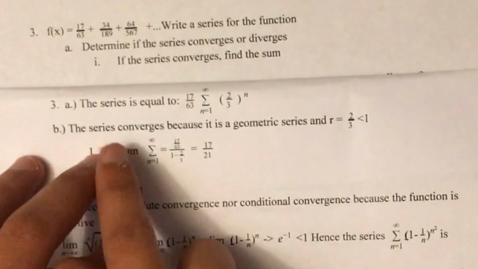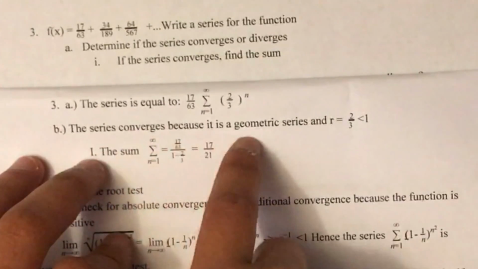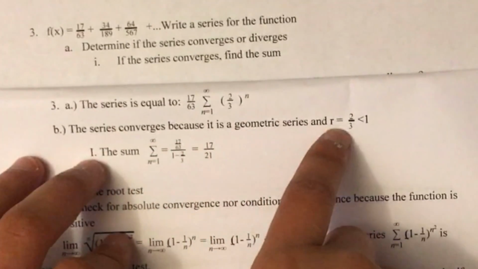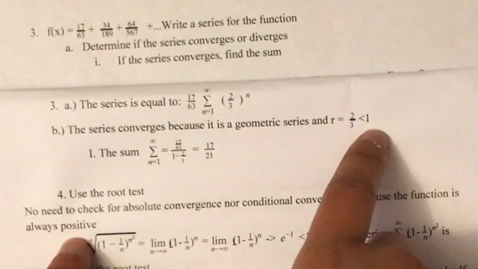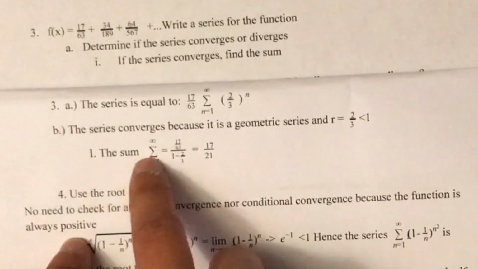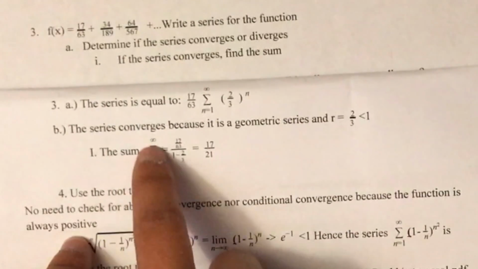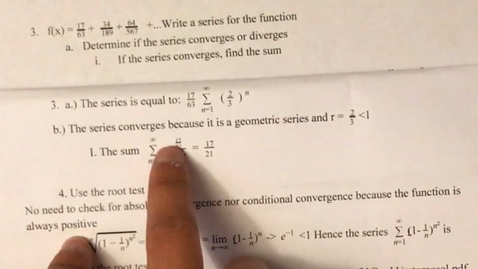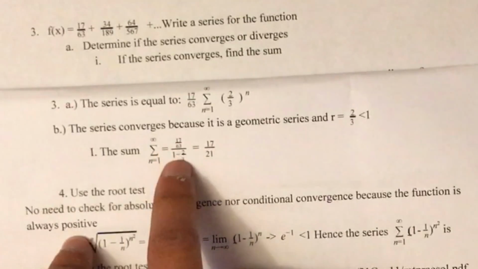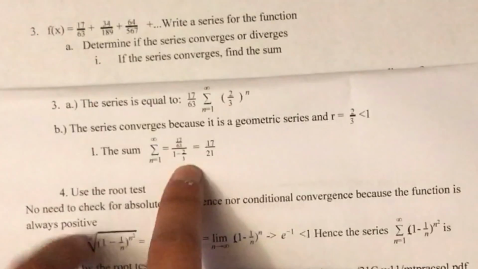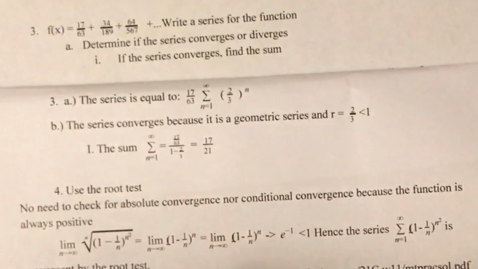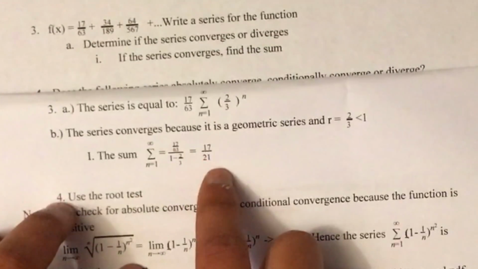Now, you also know that the series converges because it's a geometric series, and r, which is the ratio, is equal to 2/3, and the ratio is less than 1. Therefore, the sum from n equals 1 to infinity is equal to 17 over 63 over 1 minus 2/3. And this is a formula that you can memorize, which is the initial value over 1 minus the ratio. And this is equal to 17 over 21.